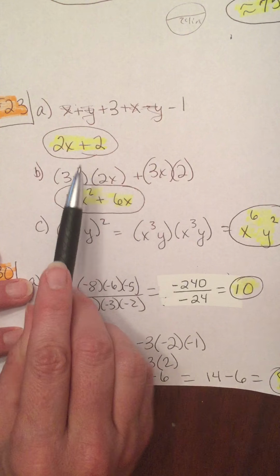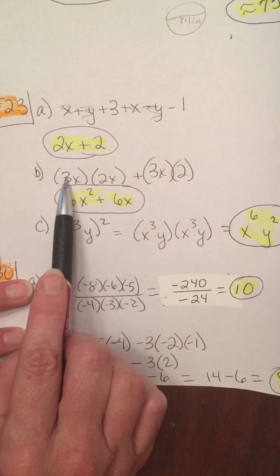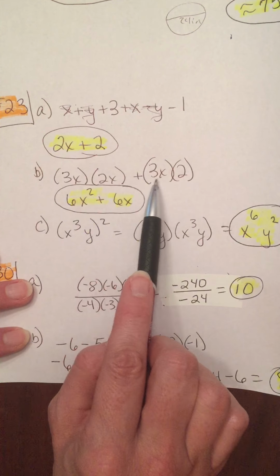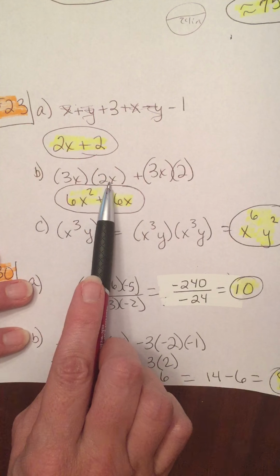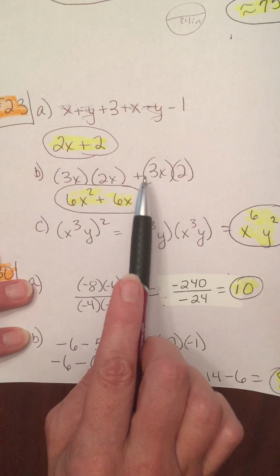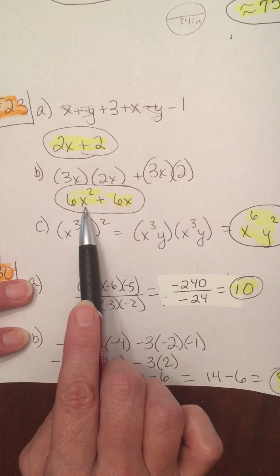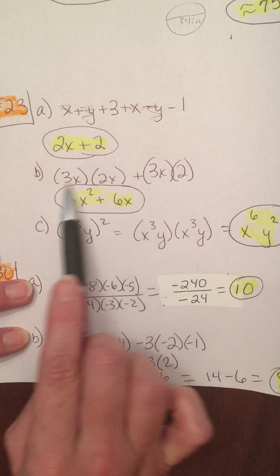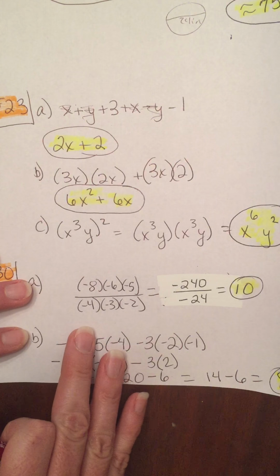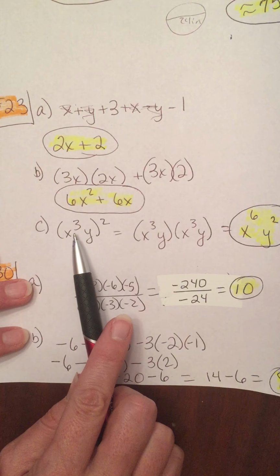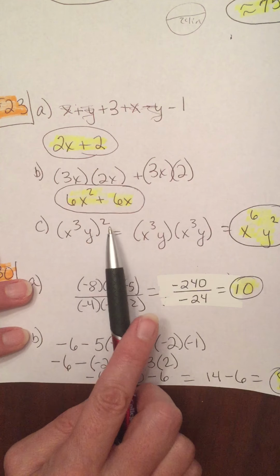B is a multiplication and addition. So we want to do 3x times 2x plus 3x times 2. 3x times 2x is 6x squared, plus 3x times 2 is 6x. These are not like, so I cannot combine them. That's as far as it goes. 6x squared plus 6x. On C, I want to do x cubed y squared.